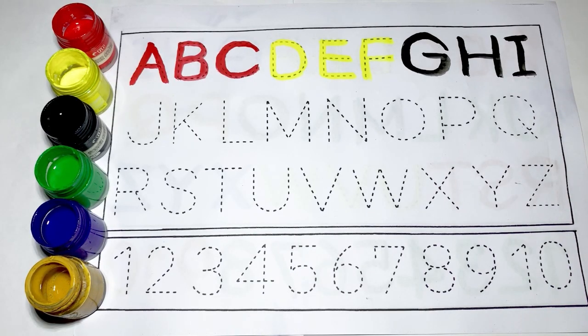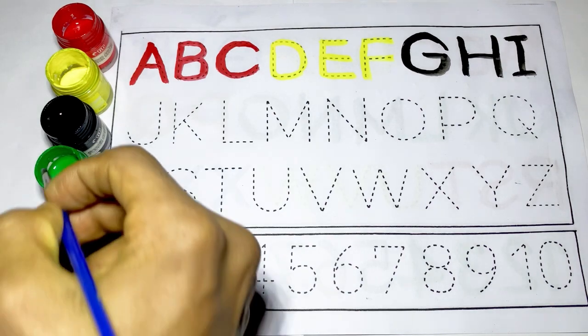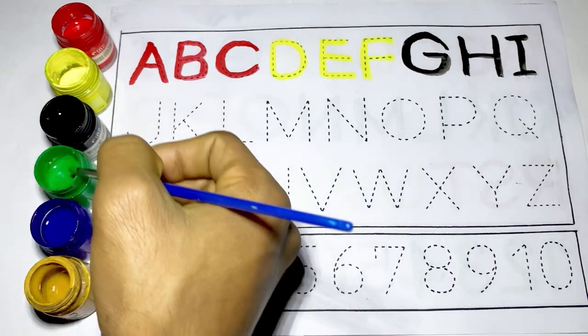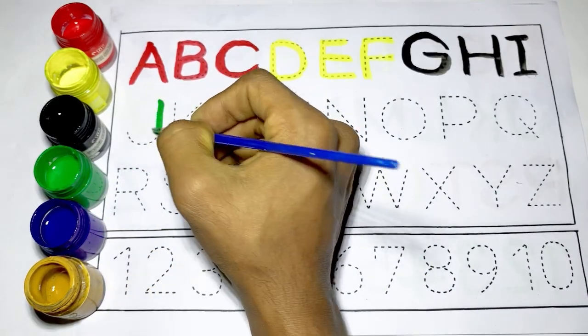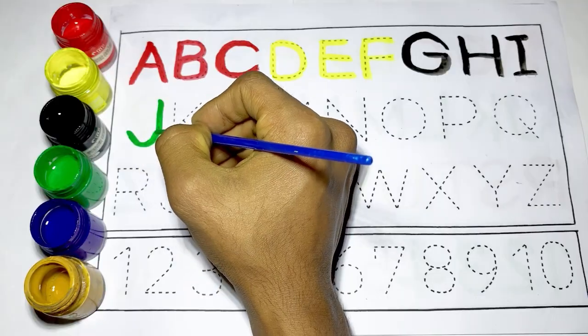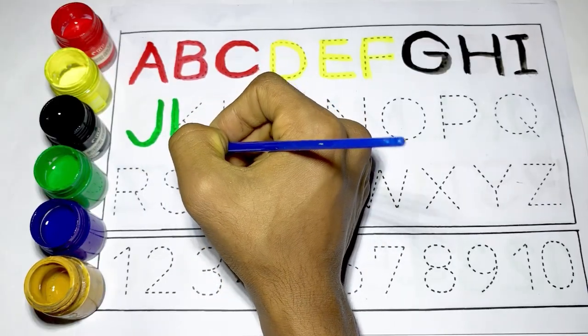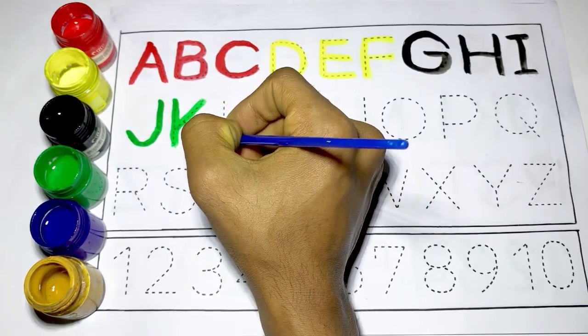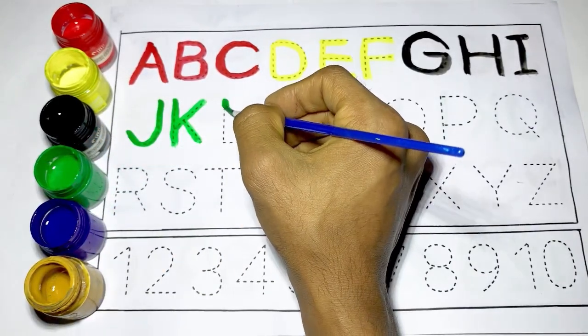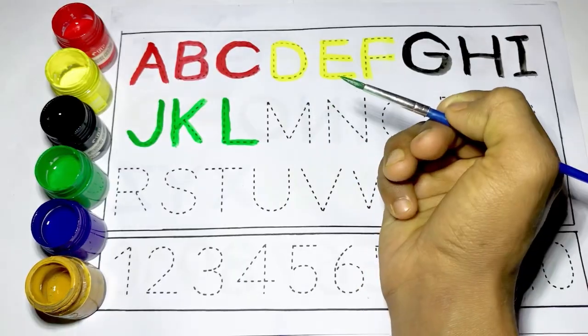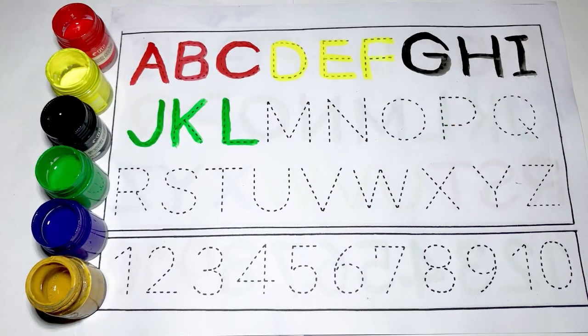Kids next J. J for joker, J for jackfruit, and use green color. K. K for kite, K for king. Kids again use green color and draw L. L for lion, L for lemon.